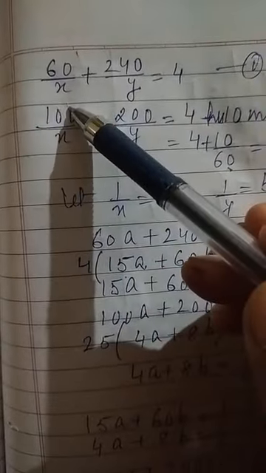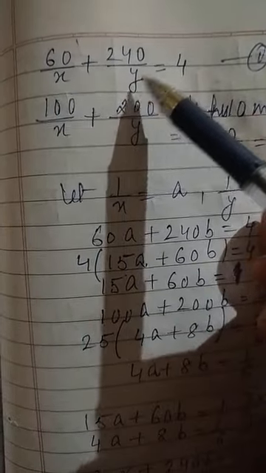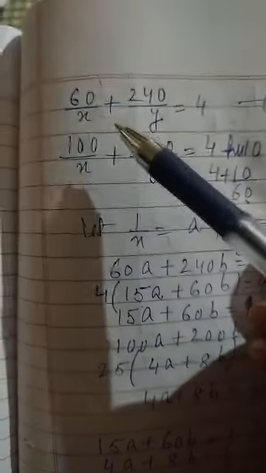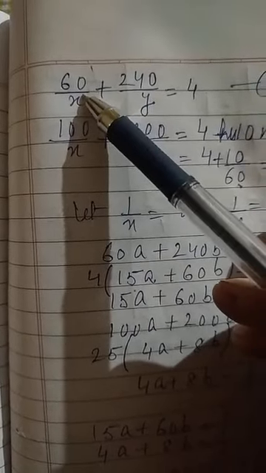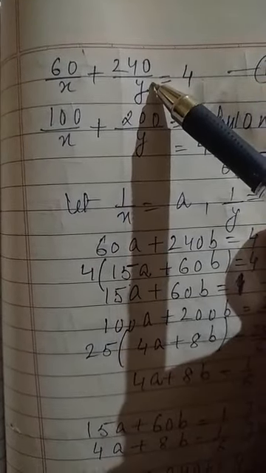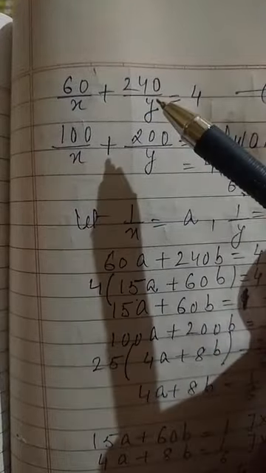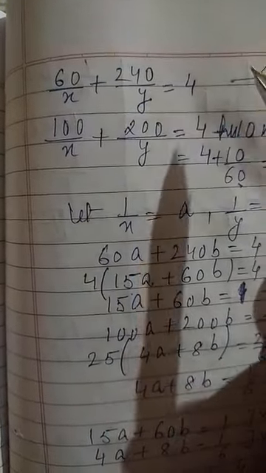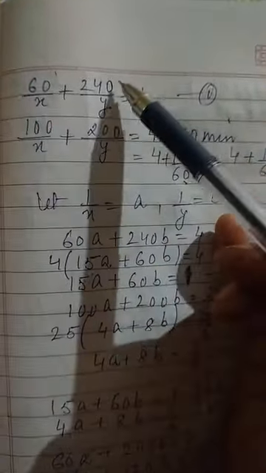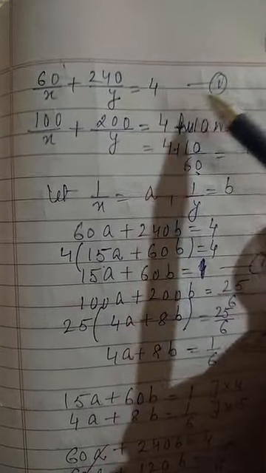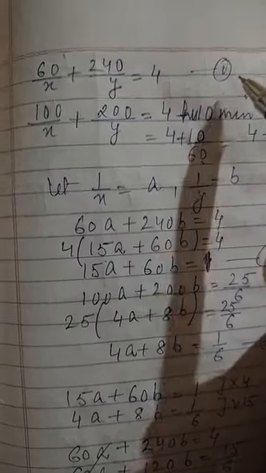यह 60 upon x भी टाइम पीरियड था, हमने टाइम पीरियड निकाल लिया. अब उसको बस से भी ट्रैवल करना है और ट्रेन से भी ट्रैवल करना है. तो सबसे पहले ट्रेन से ट्रैवल कर रही है, फिर बाकी जो बचता है वो बस से ट्रैवल कर रही है. तो दोनों 300 किलोमीटर का टोटल डिस्टेंस ट्रैवल कर रही है, that is in 4 hours. So our equation is 60 upon x plus 240 upon y is equal to 4. Let it be equation number 1.